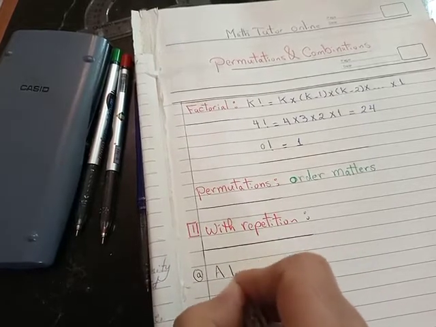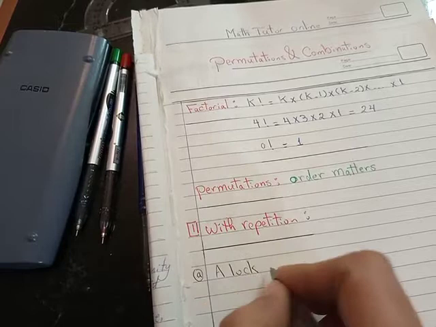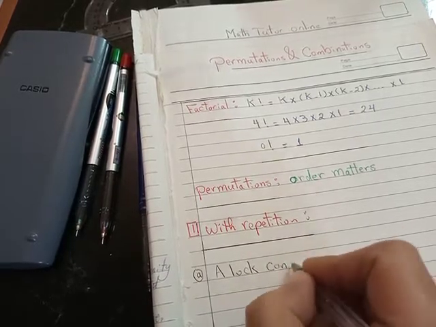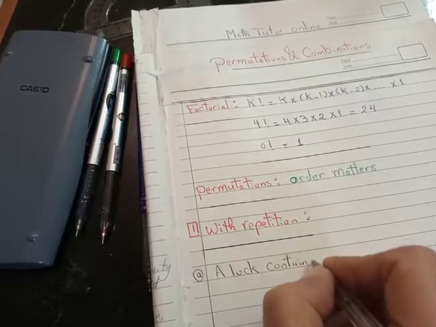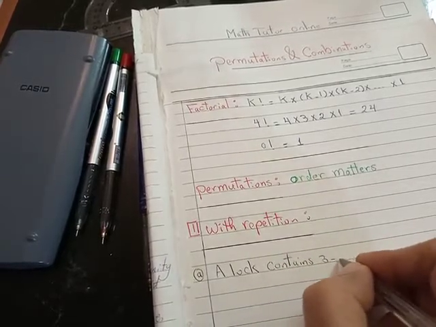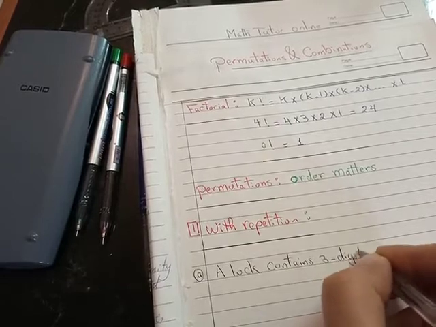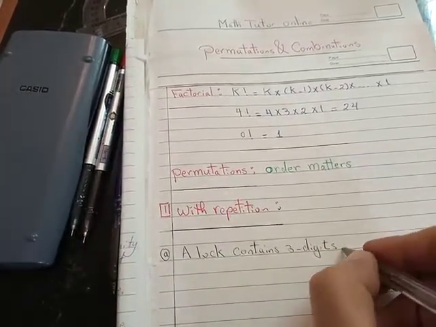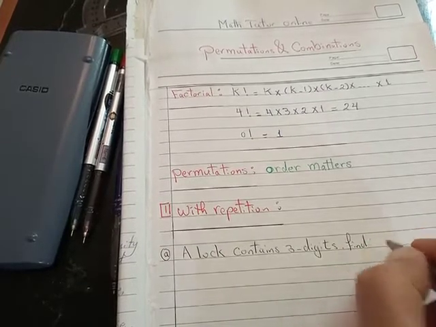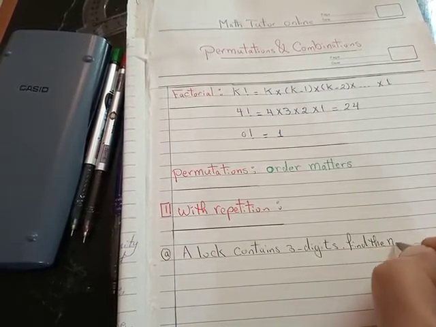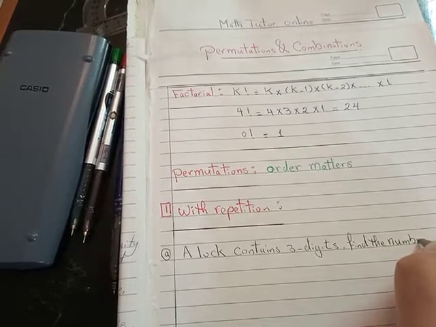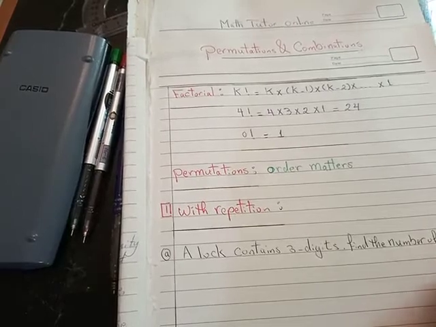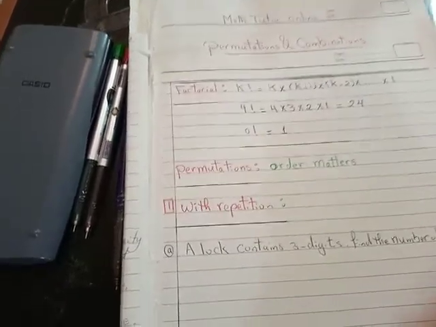A locker or a lock contains 3 digits. Find the number of ways to open it.